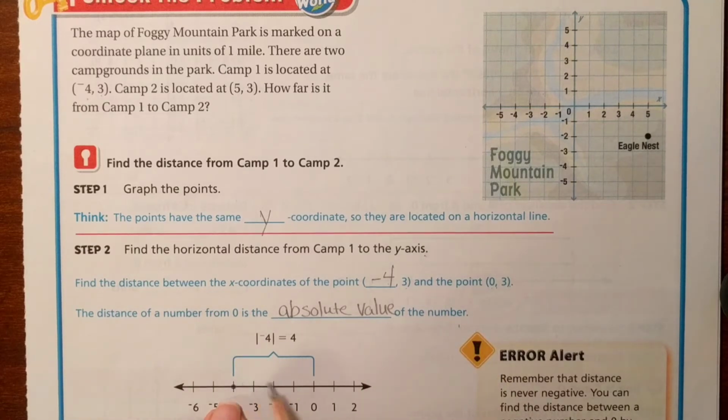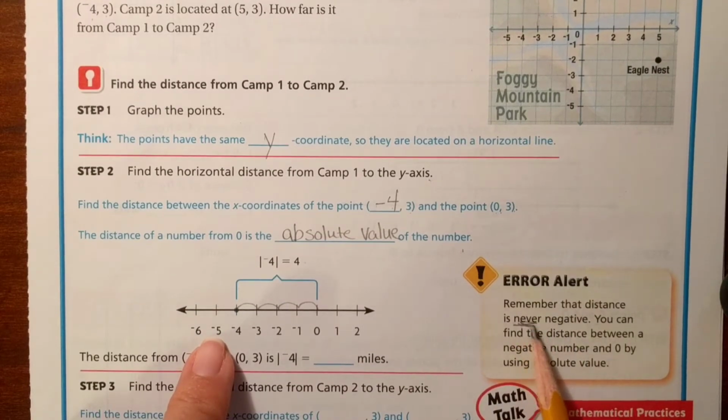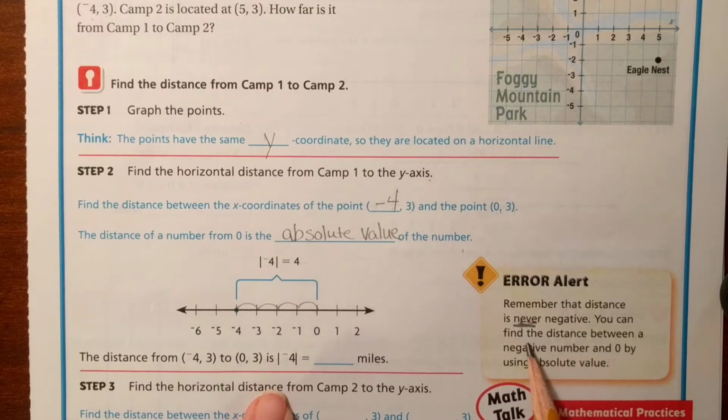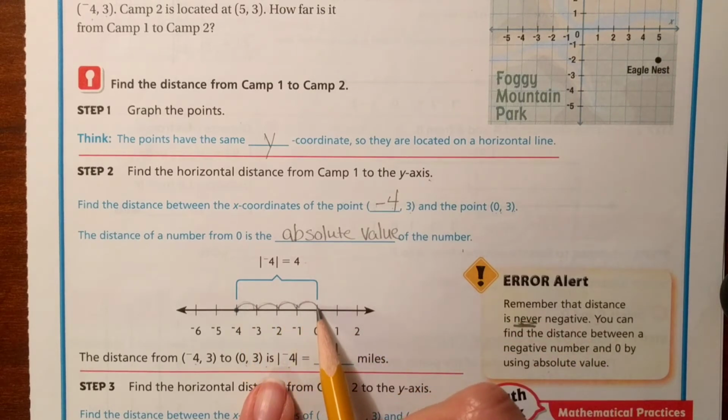So from -4 to 0 is a distance of 1, 2, 3, 4, which is positive. Remember that distance is never negative. You can find the distance between a negative number and 0 by using absolute value. So the distance from (-4, 3) to (0, 3) is the absolute value of -4, which is 4 miles. 1, 2, 3, 4 miles.